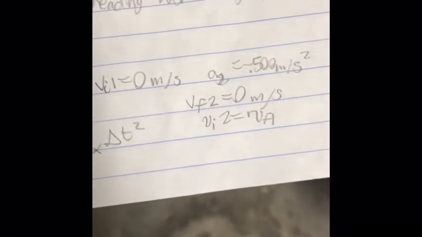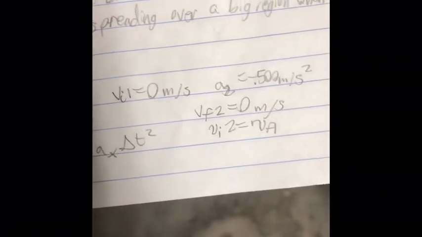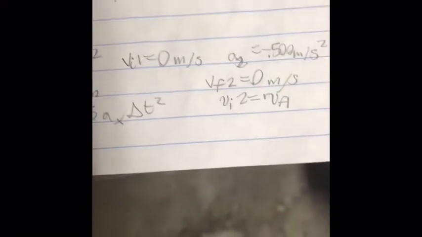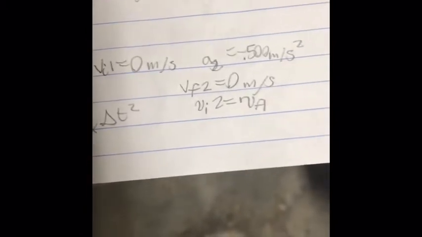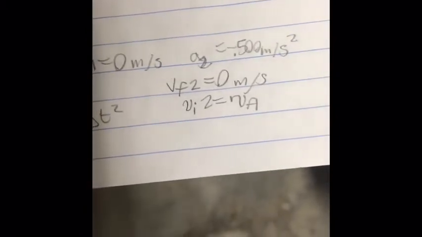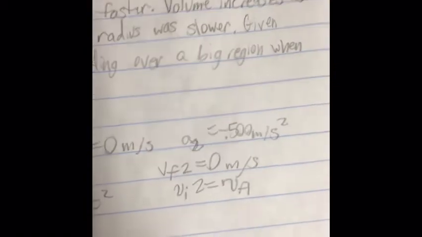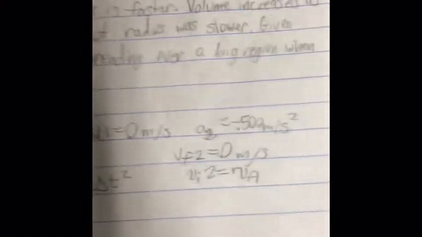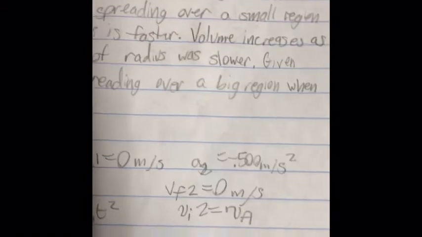The final velocity for part 2 equals 0 because it stops, and then the second initial velocity equals the first final velocity, because the velocities are equal as the train is going.